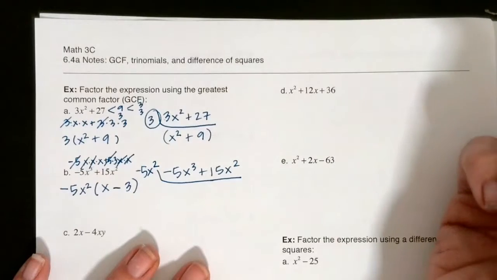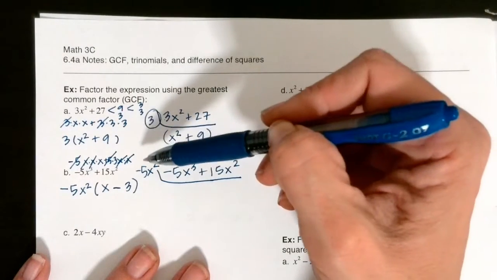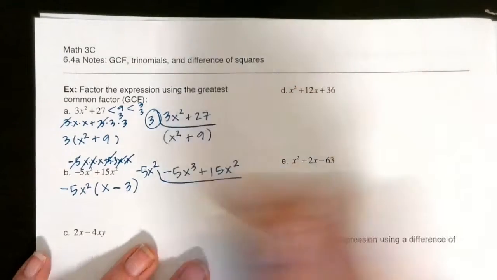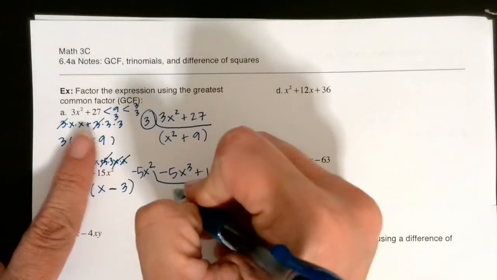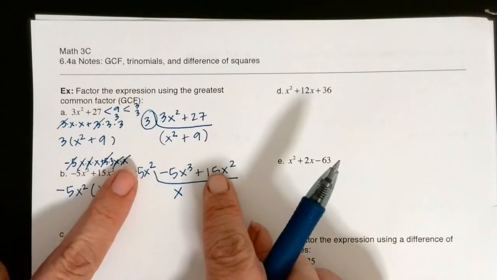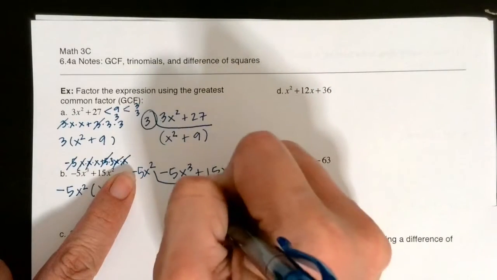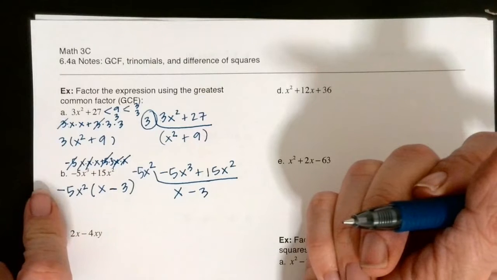And if I do negative 5x cubed divided by negative 5x squared, the negative 5's would cancel out, and 2 of the 3 x's would cancel out. So I'd have an x, and then 15 divided by negative 5 is negative 3, and x squared divided by x squared is 1. So you can see that right there.